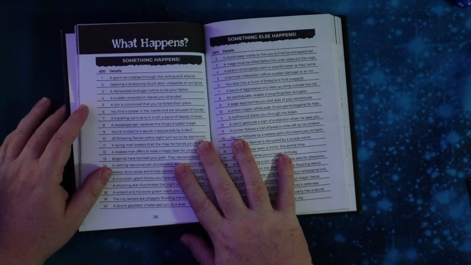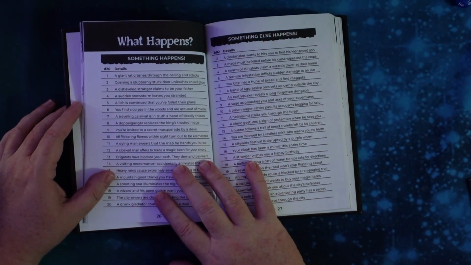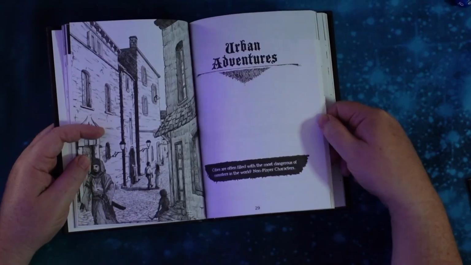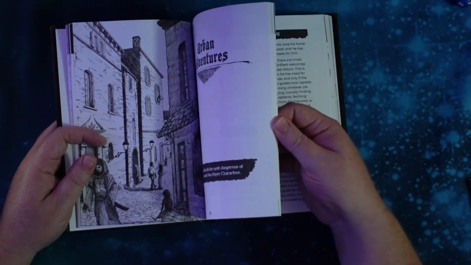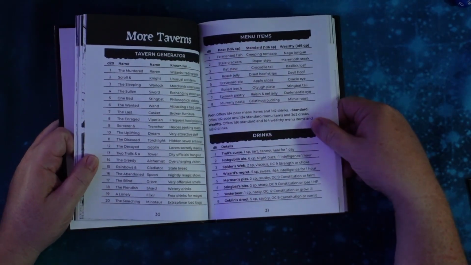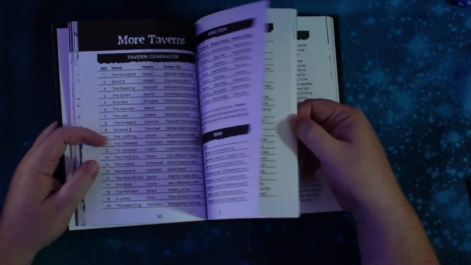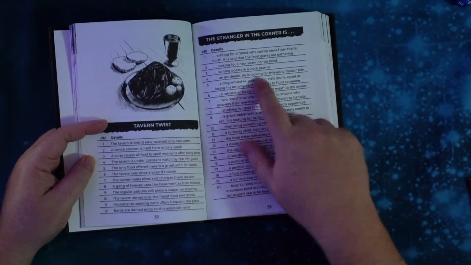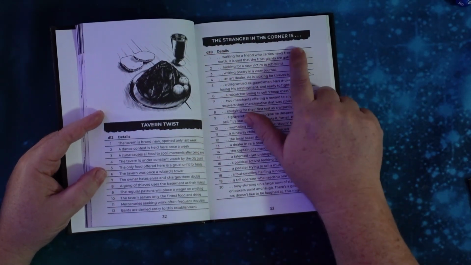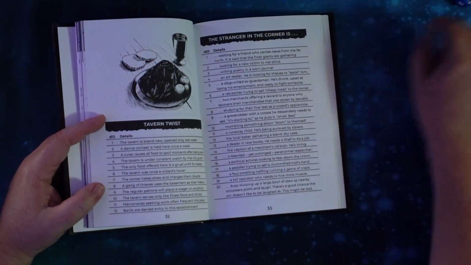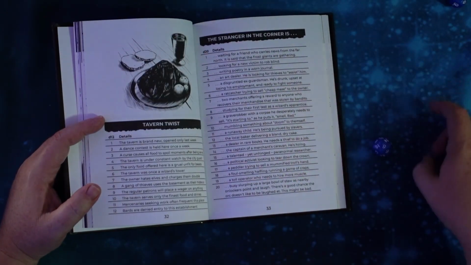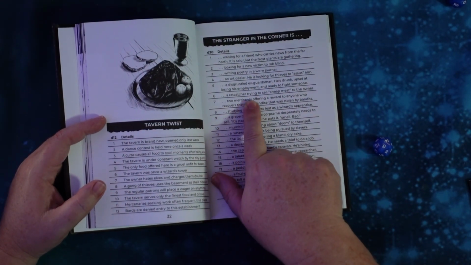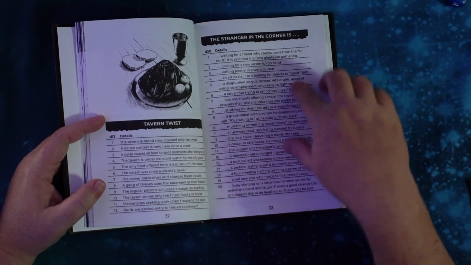From there, we get another Something Happens table, which again, you can find in the core. Then we move into urban adventures. This includes more taverns, more menu items, more drinks, a tavern twist, a table for the stranger in the corner is, and we'll roll a d20. So I got a 6, a rat catcher trying to sell cheap meat to the owner.